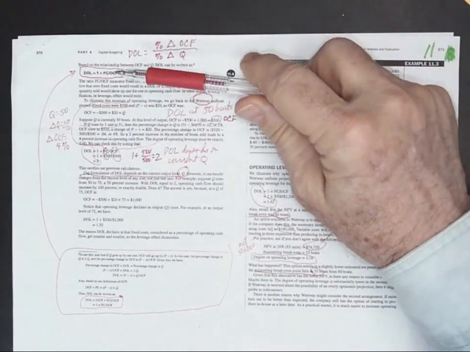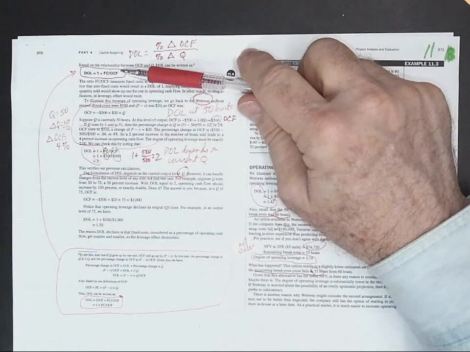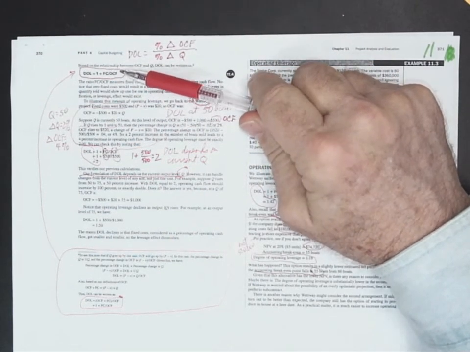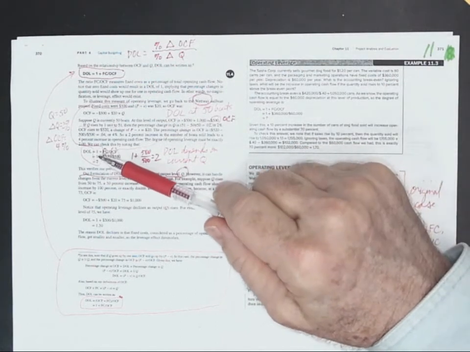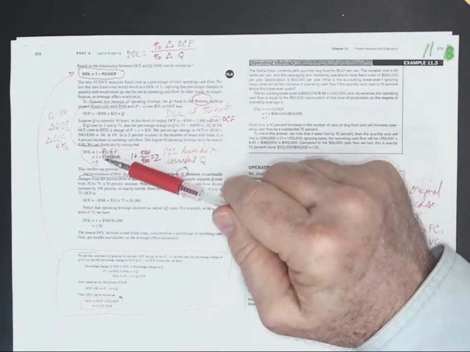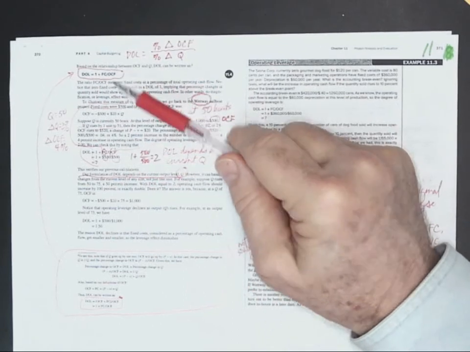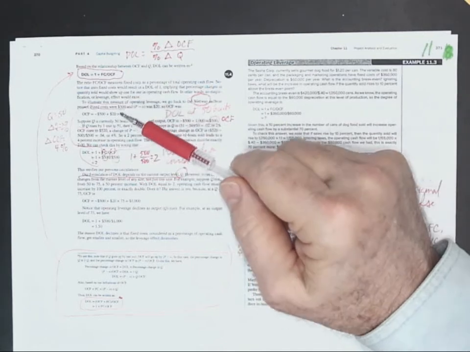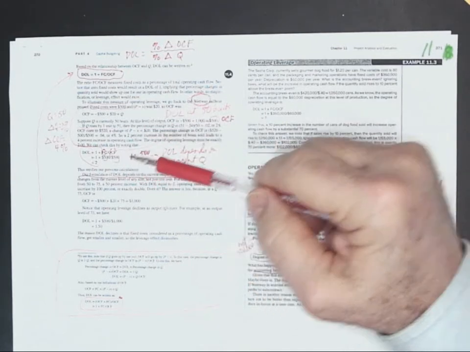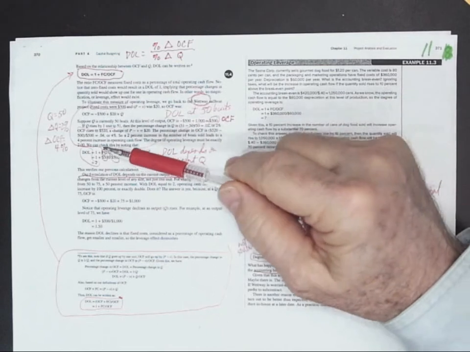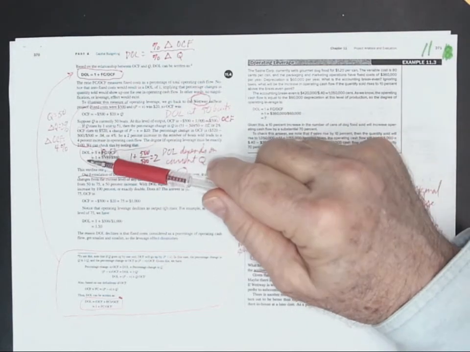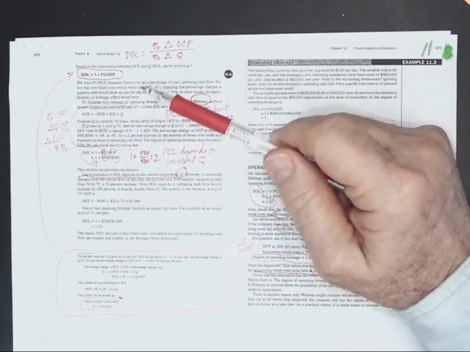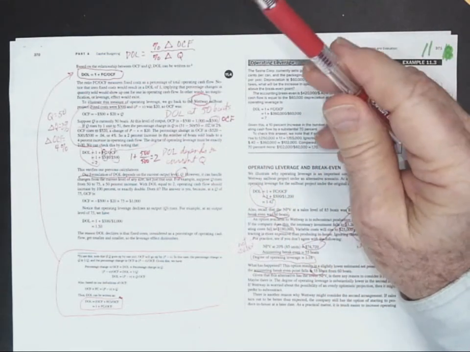Now, following through using their preferred formula, the degree of operating leverage is equal to 1 plus fixed costs over operating cash flow. It's just repeated, and then we plug in the numbers. Fixed cost is 500, and the operating cash flow is also 500. So 500 over 500 is 1. 1 plus 1 is 2. Our degree of operating leverage is 2, which is just what we calculated before.